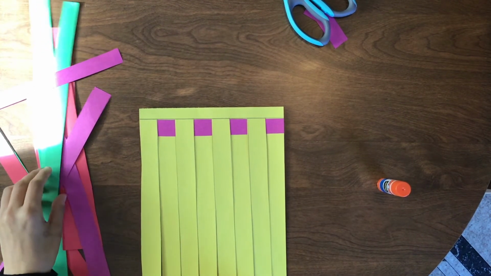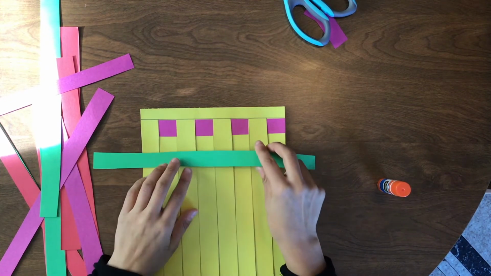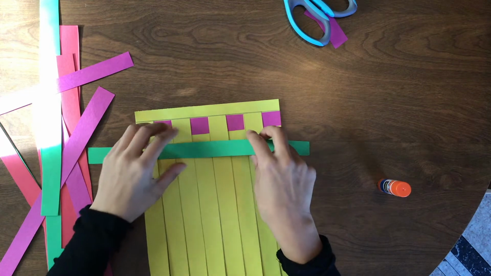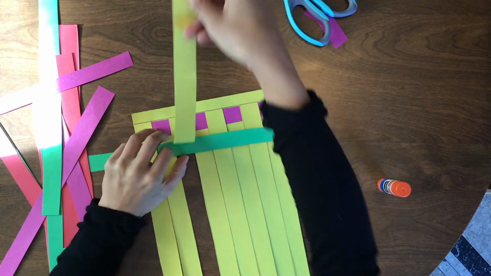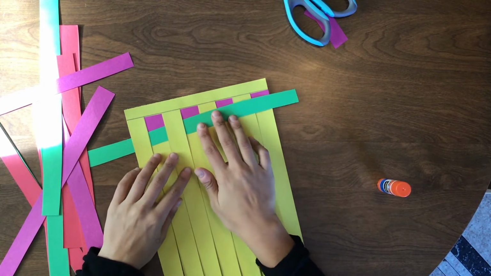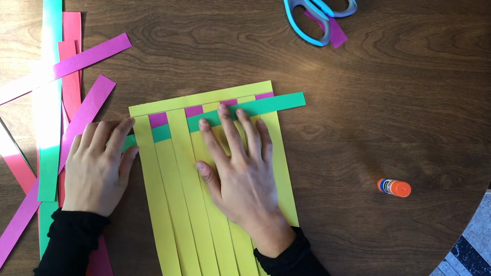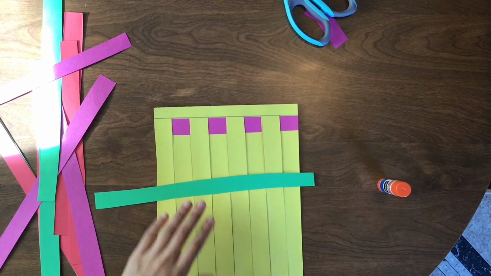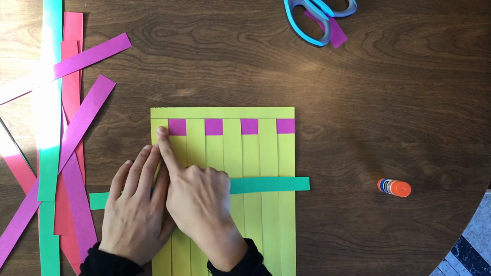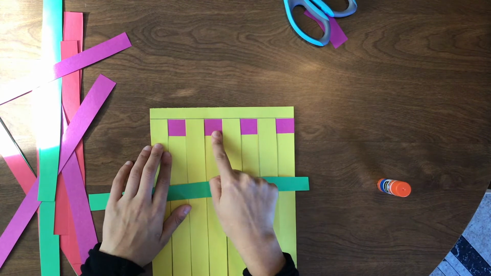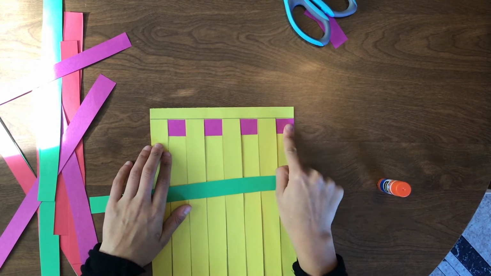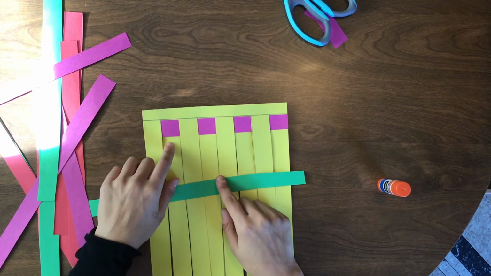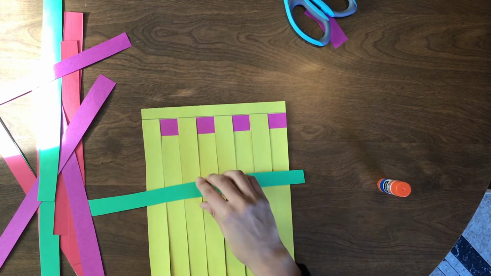I think I'm gonna do a different color now. We do not want this to look the same. So if I did the same exact thing, that piece of paper is gonna slide right over. We don't want that to happen. So now we need to do the opposite. Our first pattern was under, over, under, over, under, over, under, over. Now we need to do the opposite. Over, under, over, under. Ready?